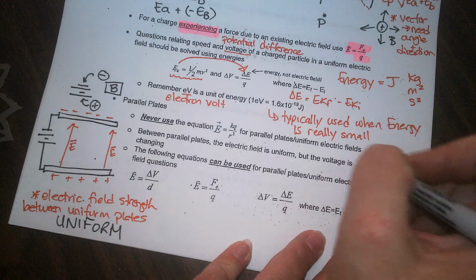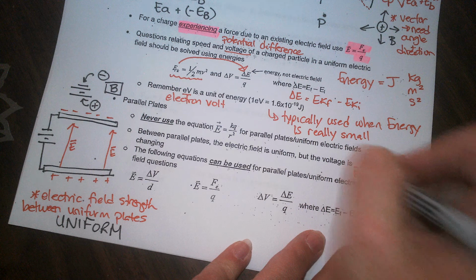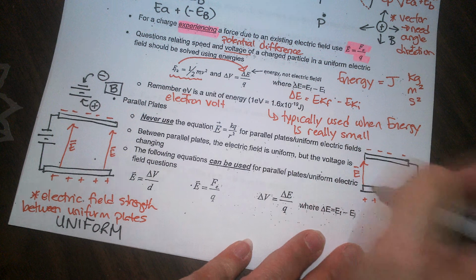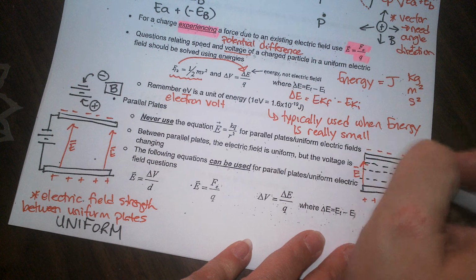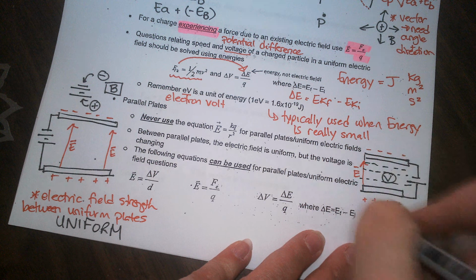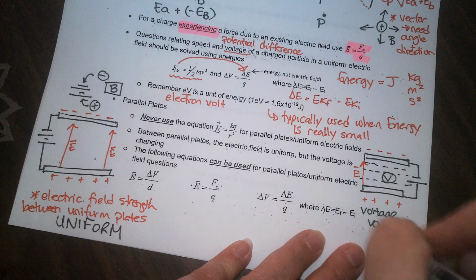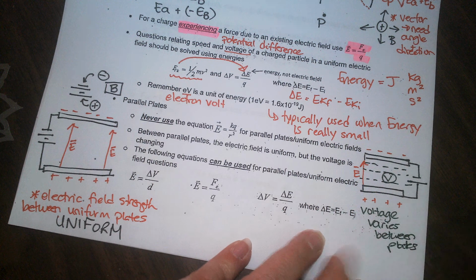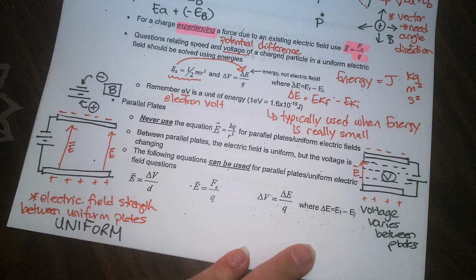So the electric field strength is moving this way, but my voltage across it varies. Okay, my voltage varies between the plates. That was a good question, Avery.